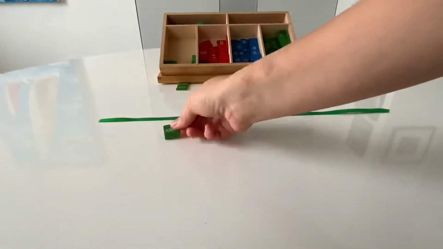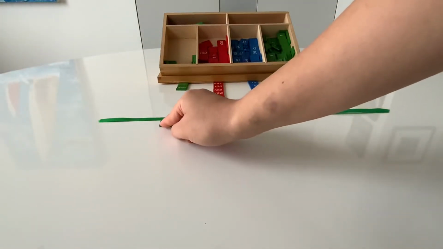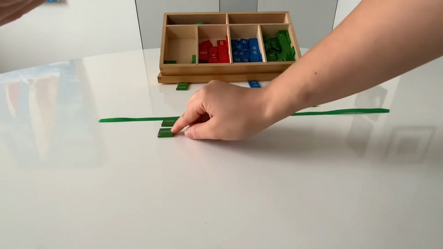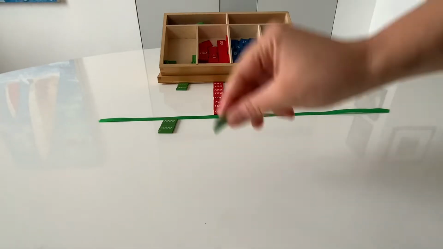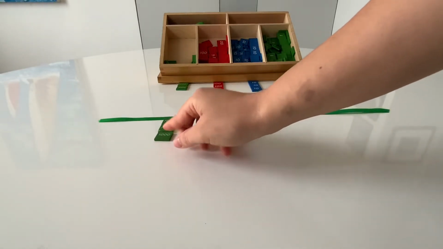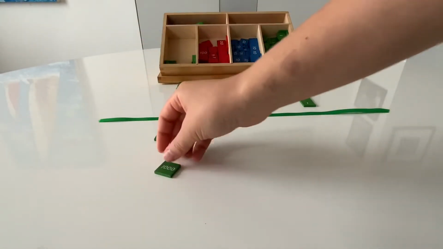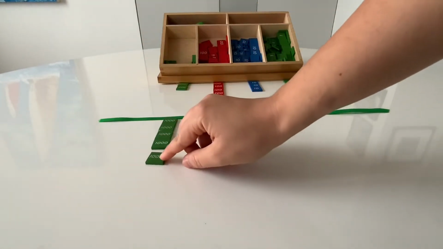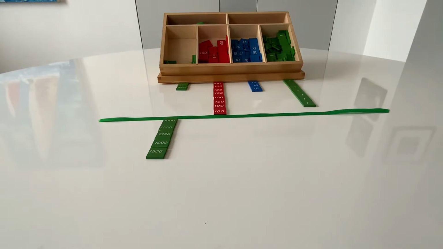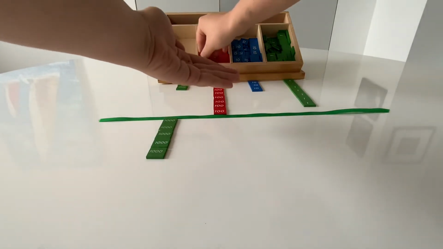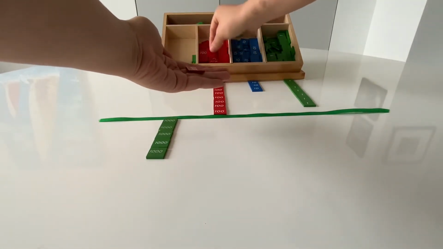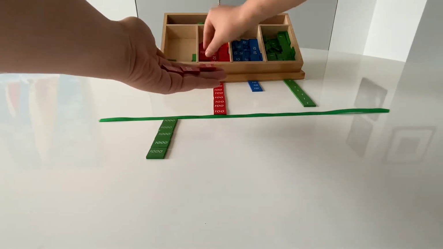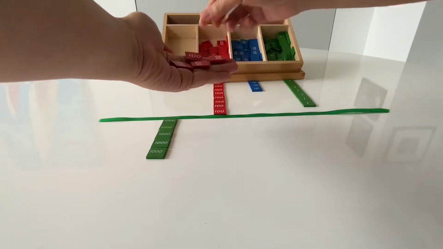Right, 1,000, 2,000, 3,000, 4,000, 5,000. Now, how many hundreds do we need for our second quantity? 100, 200, 300, 400, right.